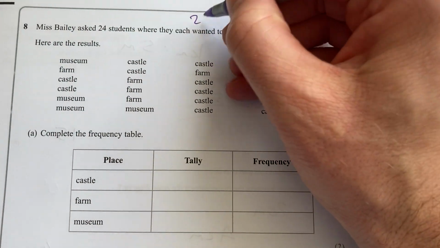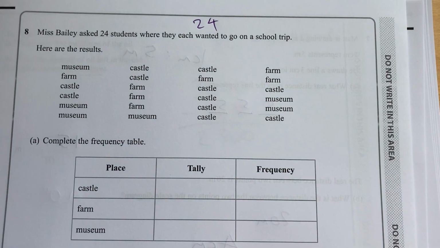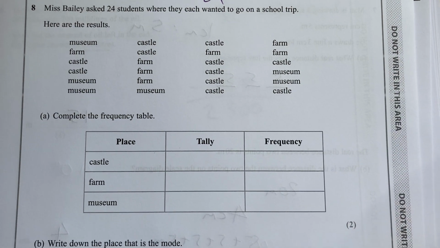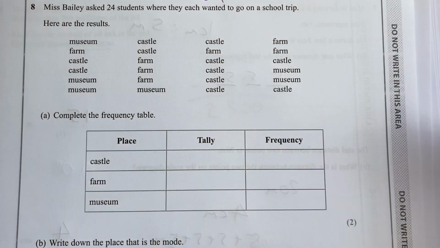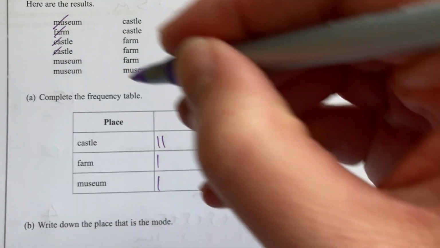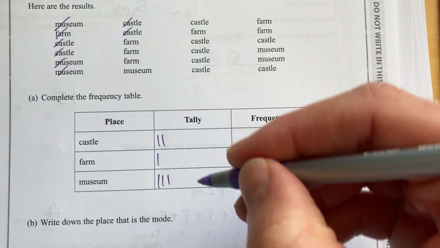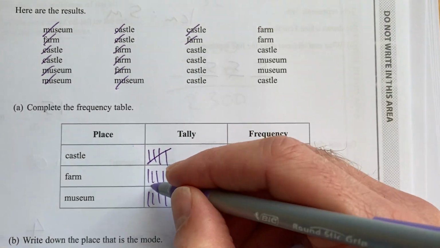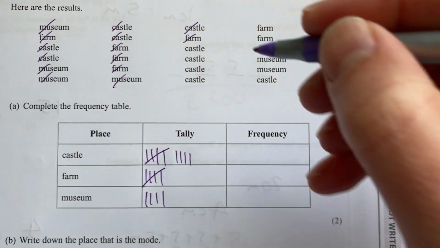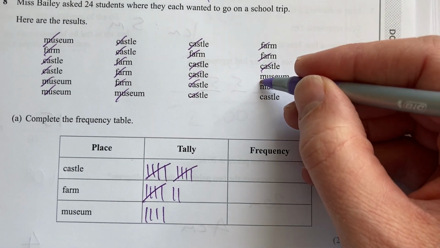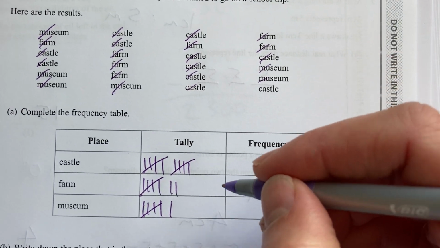Miss Bailey asks 24 students where they wanted to go on a school trip. Here are the results: museums, farms, castles, the 3 that came up. We have to complete the frequency table. It's worthwhile doing a tally and crossing off as you go. So museum, 1 farm, 1, 2 castles, 2 museums, 2 more castles, 3 farms, another museum. Now when I get to 5, I cross out. 1, 2, 3, 4. 2 farms, another castle, 2 museums, and 1 more castle.